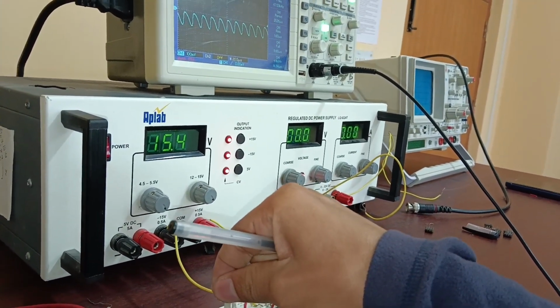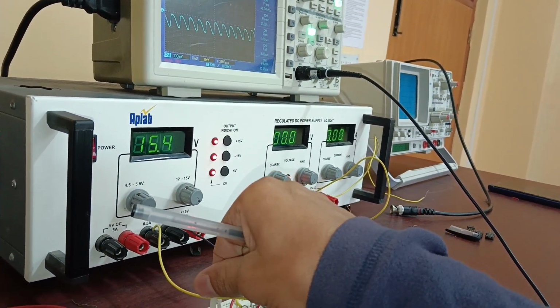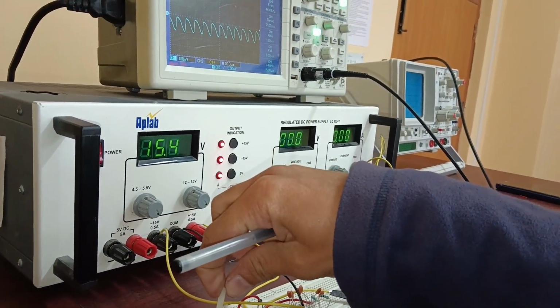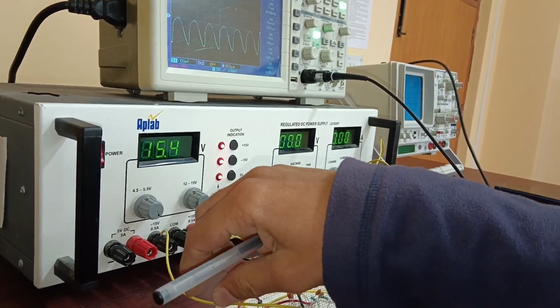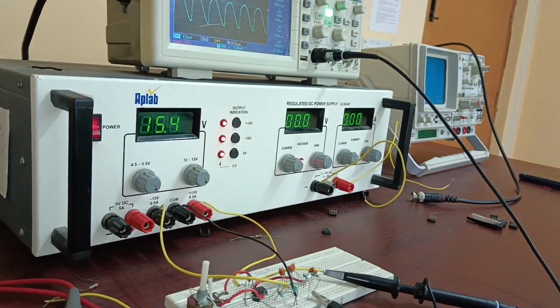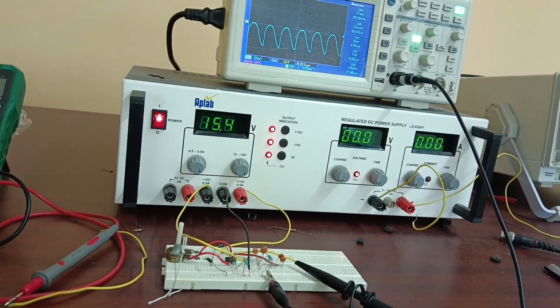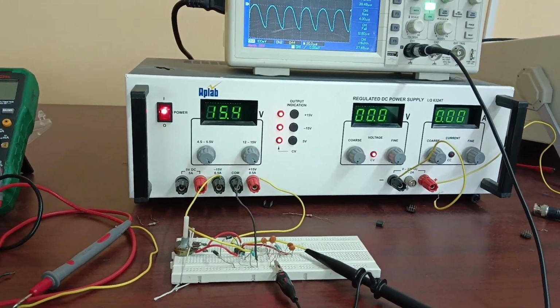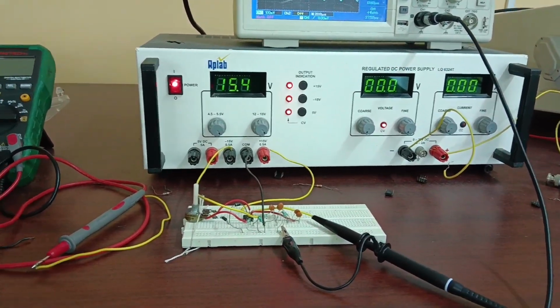So I am varying this knob and you can see the frequency is increased, and if we again rotate this knob, the frequency of the signal is decreased. So if you want to build a circuit like this, you have to watch this video till the end.